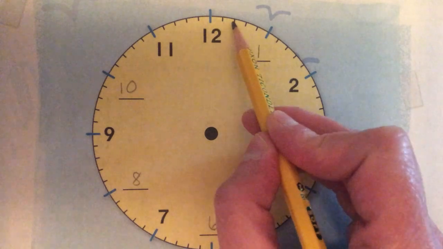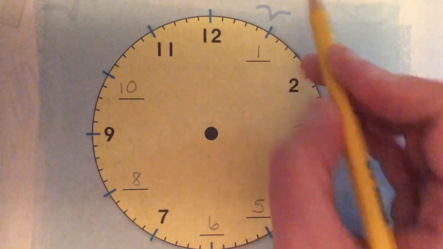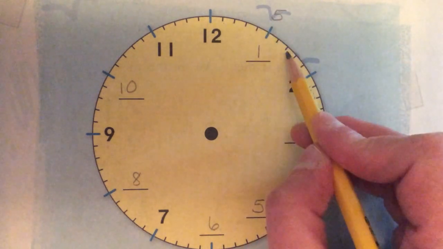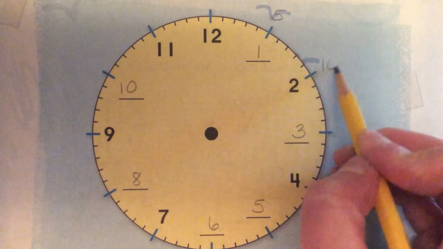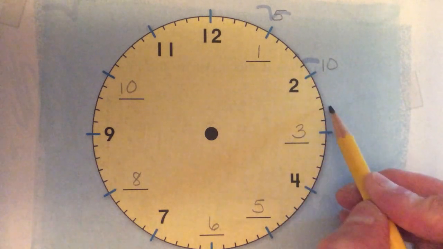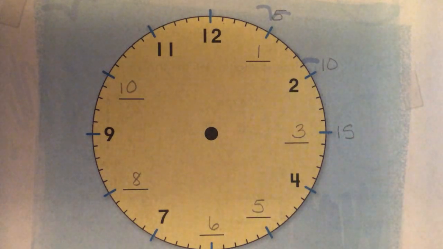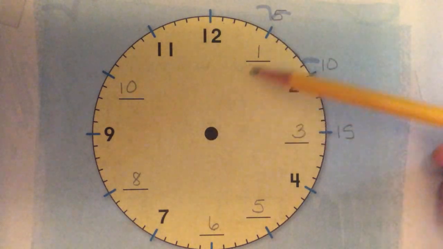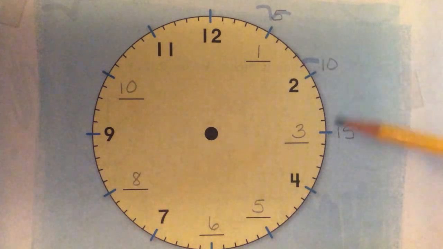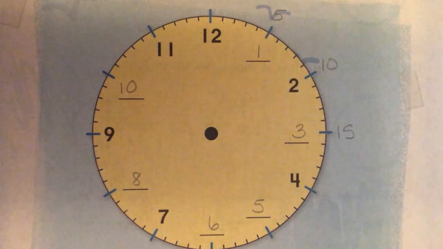So you count 1 minute, 2 minute, 3 minute, 4 minute, 5 minute, 6, 7, 8, 9, 10, 11, 12, 13, 14, 15. That's why we often count by 5s when we tell time. When it's on the red number, the blue number we count by 5, which is a little confusing, and we'll get into that later in the chapter.